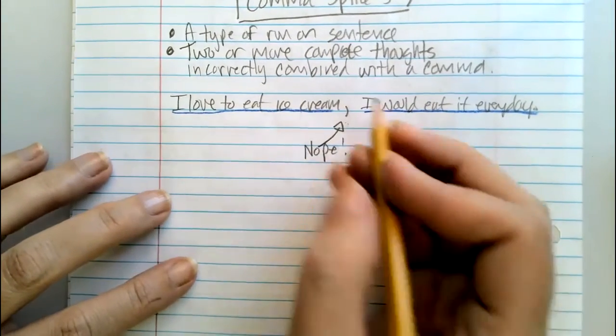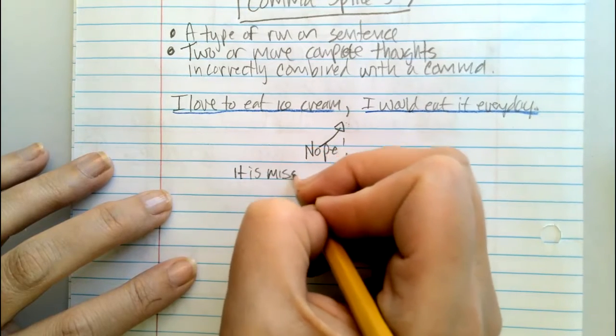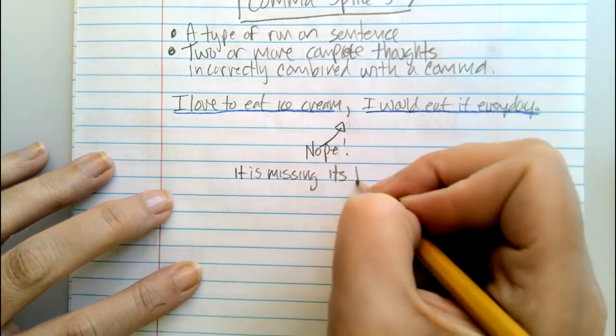What's happening here? Well, it is missing its helper word. So we're going to write, it is missing its helper word.